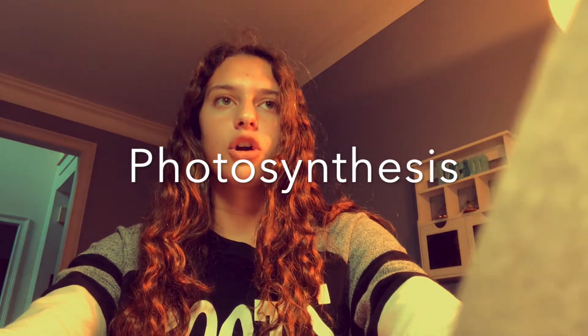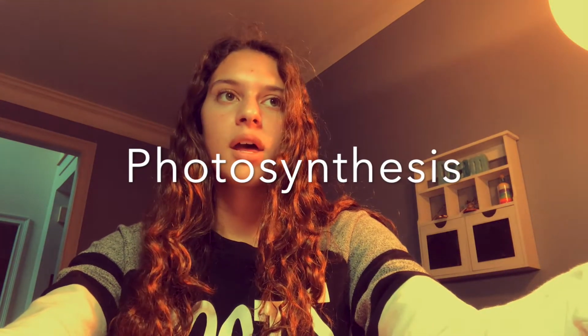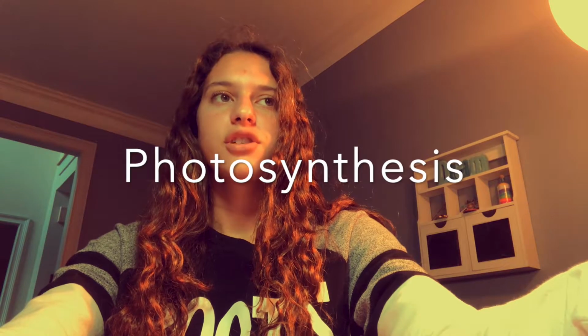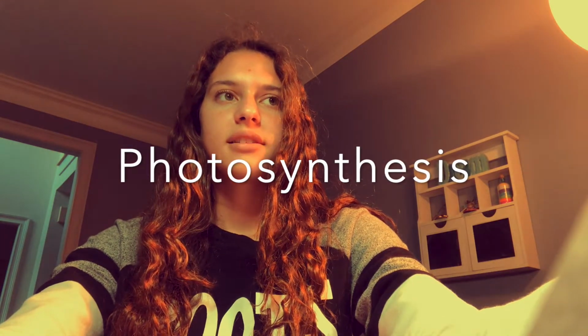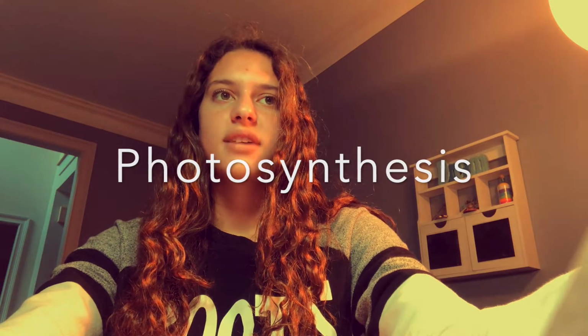Photosynthesis originates in the chloroplast, which has chlorophyll in them. This process is to harness energy from sunlight to turn it into chemical energy. It's used in plant cells to make food, and it's used to take energy from sunlight to turn water and carbon dioxide into energy-filled sugars called glucose.